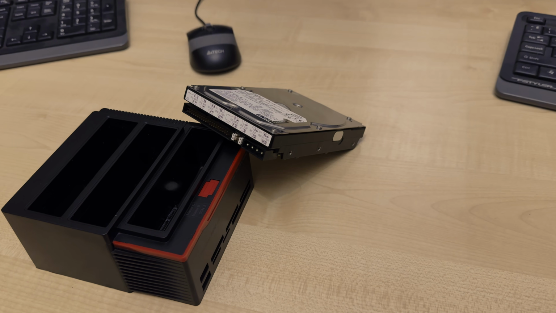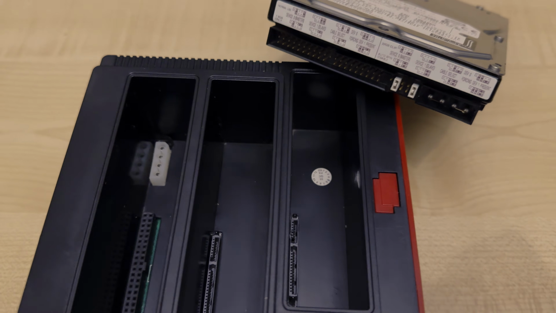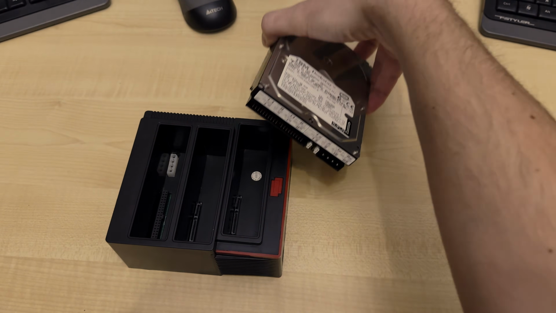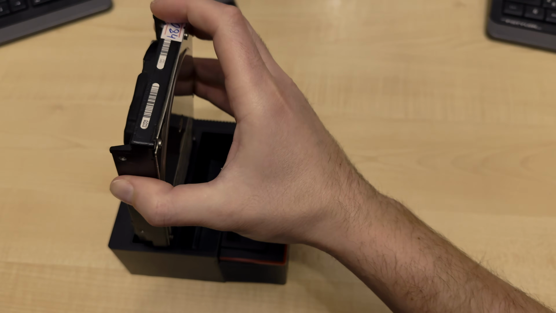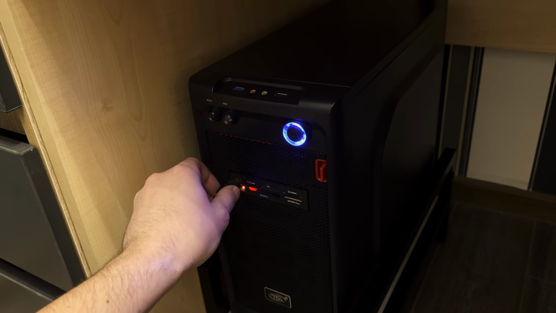So to bridge this gap, I would recommend getting an IDE to USB adapter and using that to connect your hard drive to a USB 2.0 port on your PC. USB 2.0 is generally more robust and also provides greater power output, which is required for older hard drives.